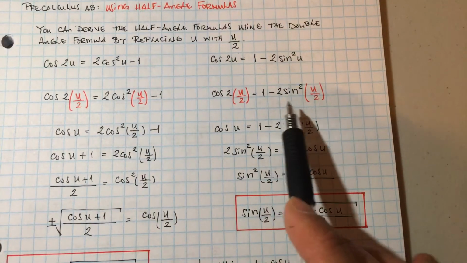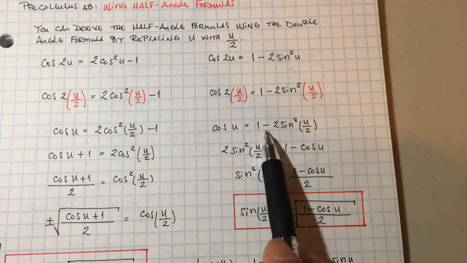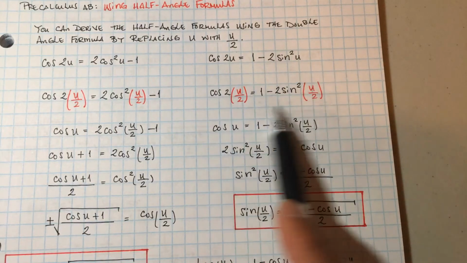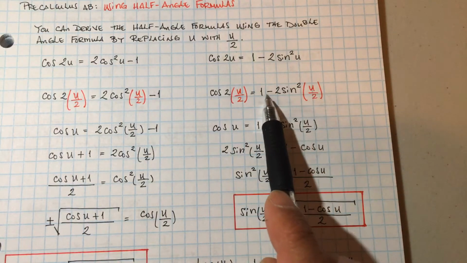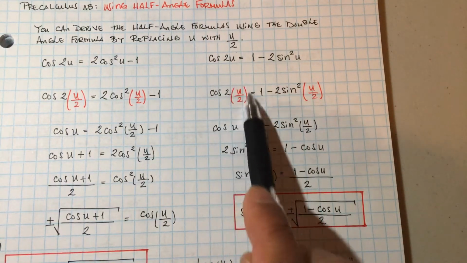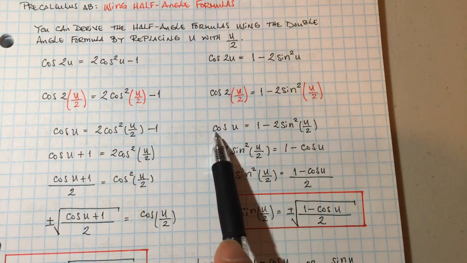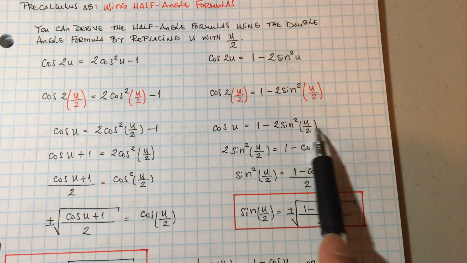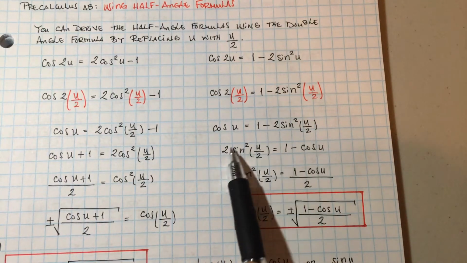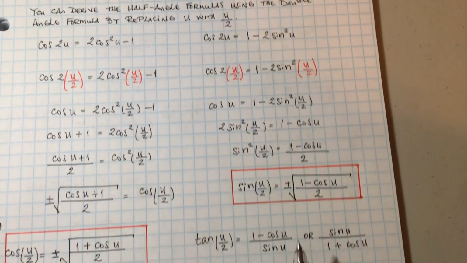Same thing with the sine half angle. We do the same thing, u over 2, these simplify out, you add 1. Actually, let me go back a step. Here we have this. What I decided to do is bring the negative 2 sine squared of u over 2 to the left, and this other term to the right. So this simplified out, this one to the left, this one to the right. That's why this now becomes positive, and the cosine of u is negative. It's just a lot easier to do it algebraically.